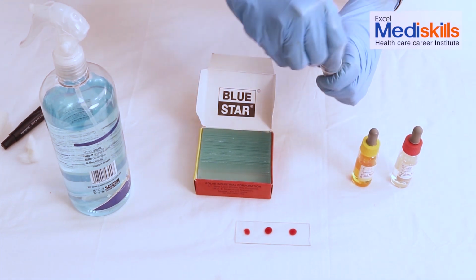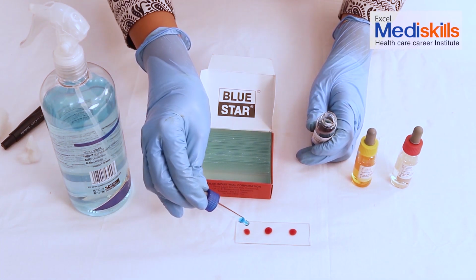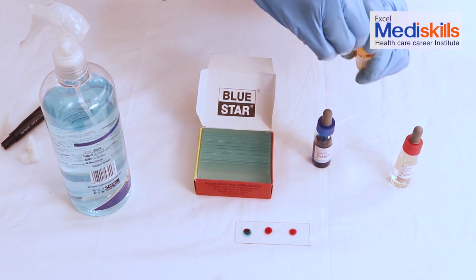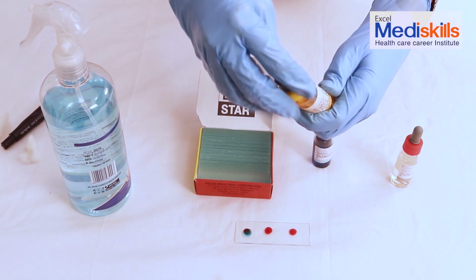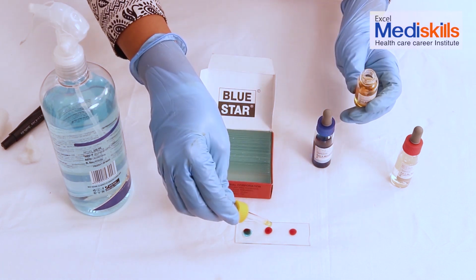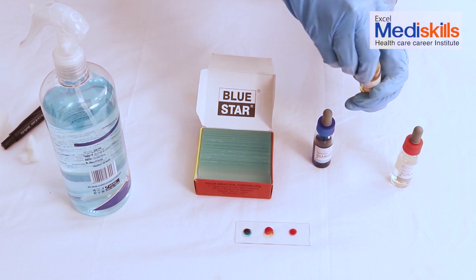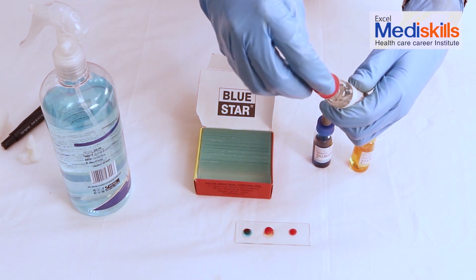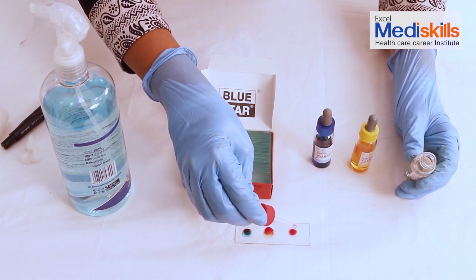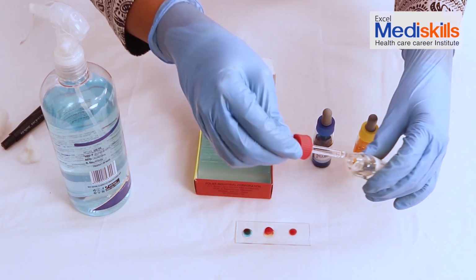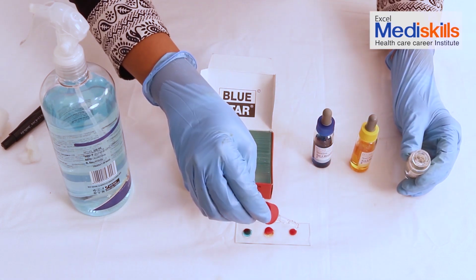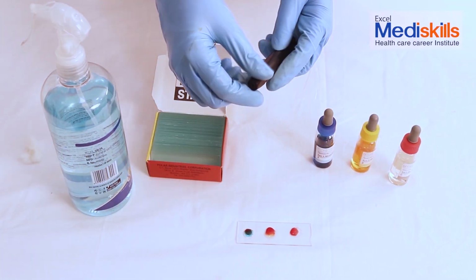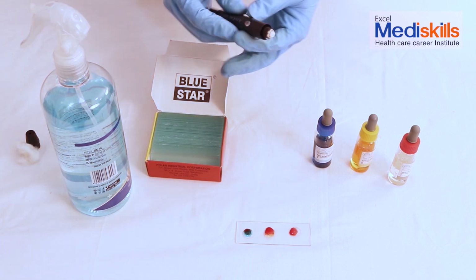Next, in the first blood drop, with this dropper, we give solution A. For the second drop, we put solution B. The last blood drop that is here, we give antibody D or solution D in that drop. The needle which we use to prick, we now use the same needle to mix this.